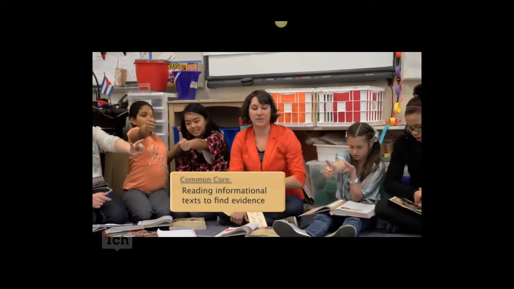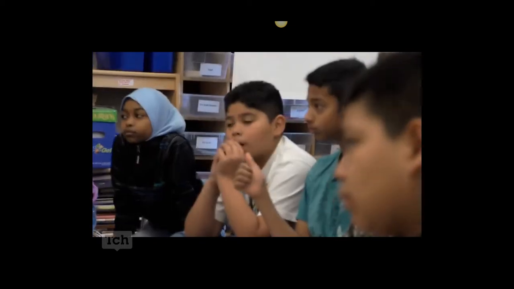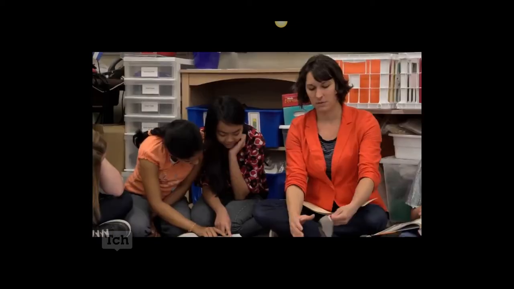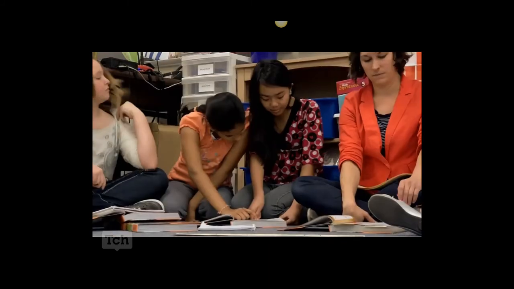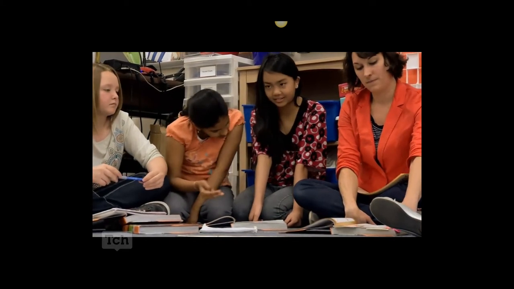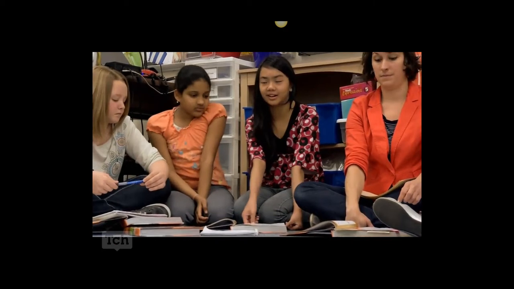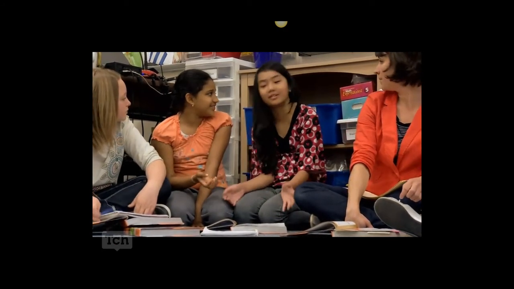Who thinks they found some evidence to back up what they think about how the author feels about Lewis and Clark? Let's go to Alyssa. It says on page 644, from St. Louis, Lewis and Clark traveled to Washington, D.C., and in almost every town they passed through, they brought bands to welcome them as heroes, which meant that whenever they came in, everyone's cheering and congratulating them. And so the author put that in to make everyone feel that they're heroes. Okay. So you would say that the author feels like Lewis and Clark were heroes?